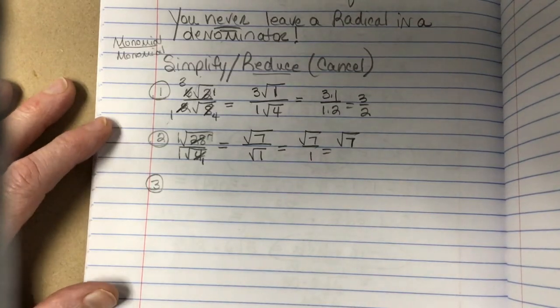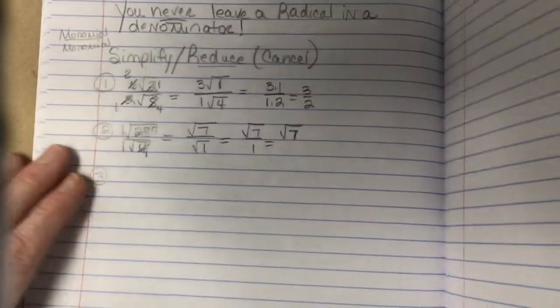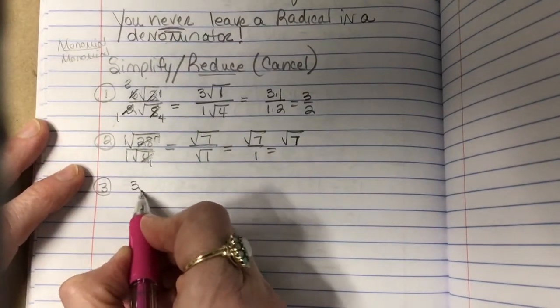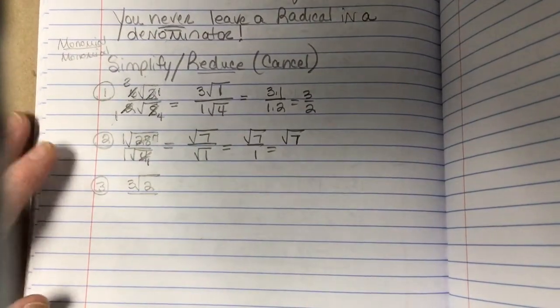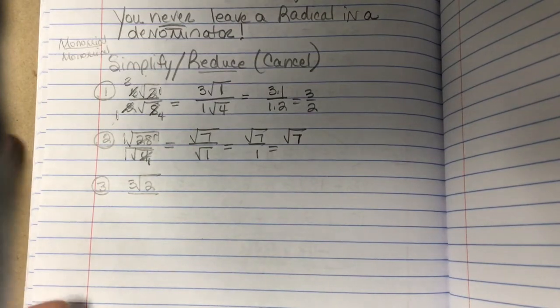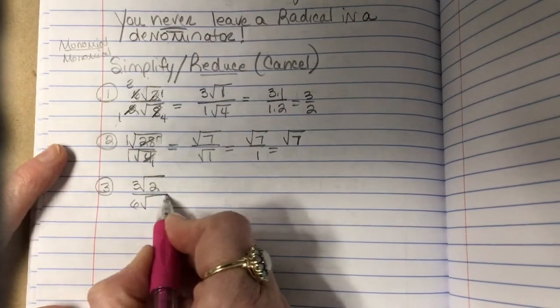Let's do one more. Let's do 3 square root of 20, 3 square root of 2 over, I marked my stuff out, then I can't read my writing, 6 square root of 32.